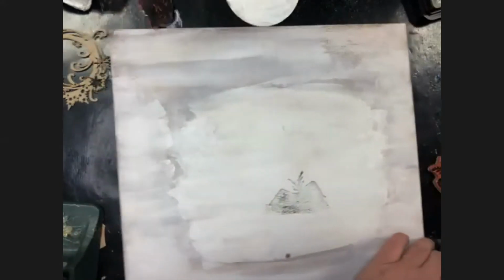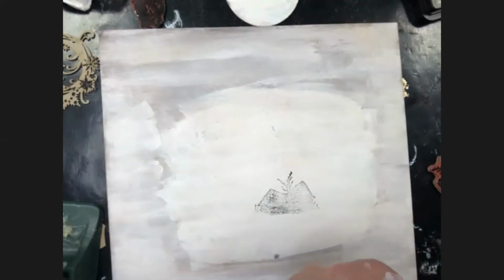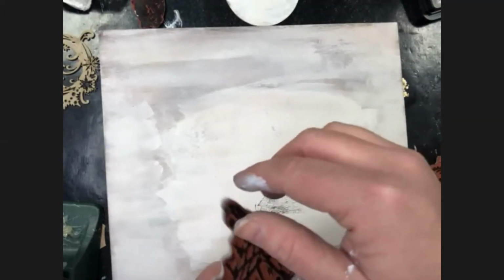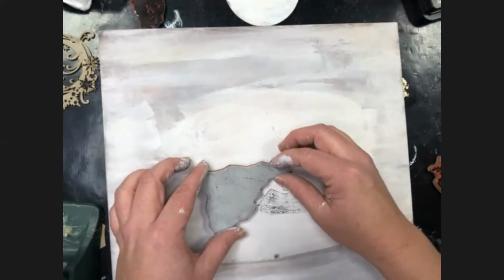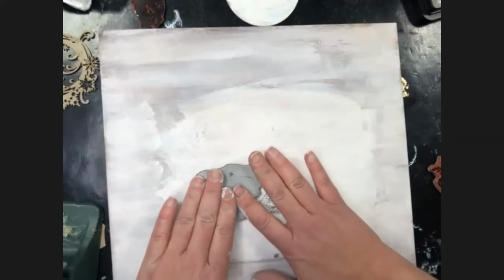So I'm going to take my wired fence and ink it up really thick. This time, make sure it's good and wet. And I'm going to place that along my house, pretty close to it. I'm just going to stamp it down.